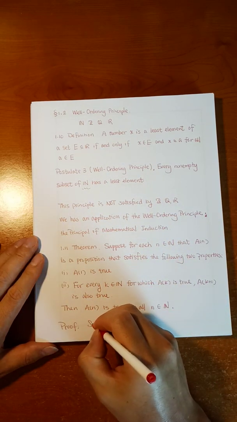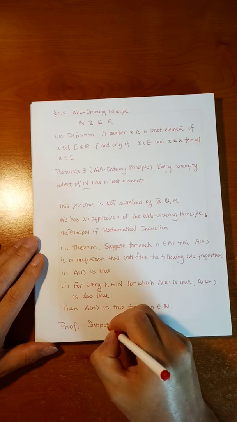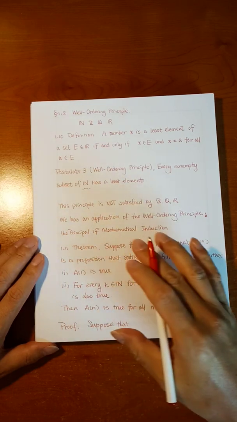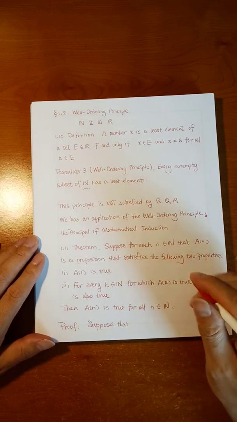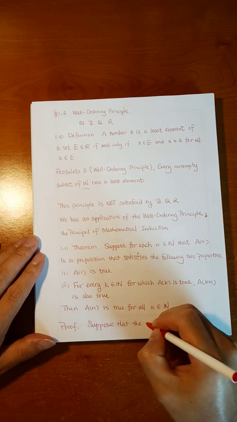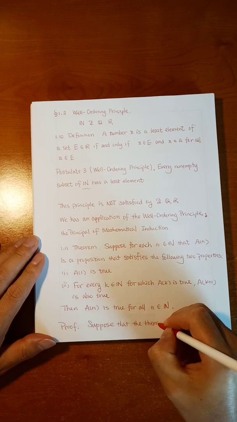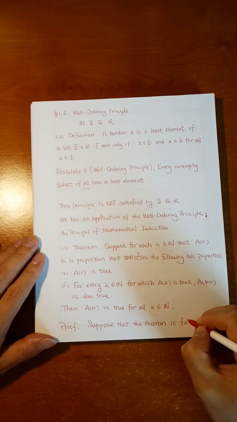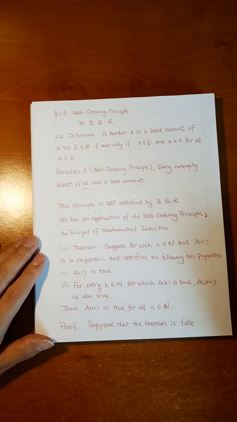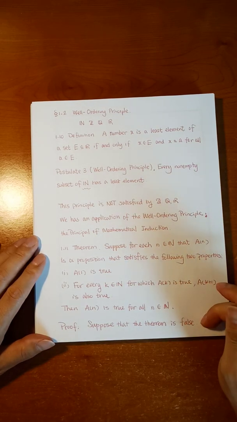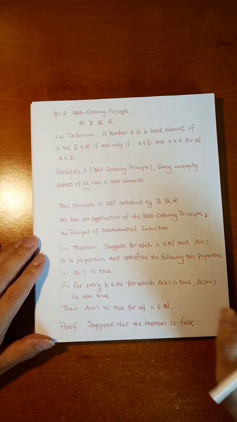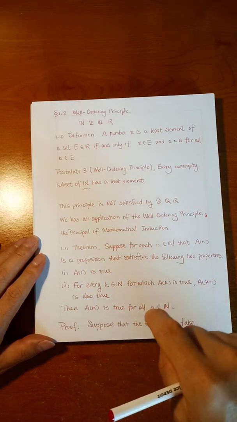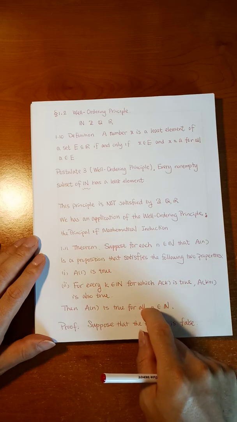Now let's suppose that this principle of mathematical induction is not correct. The theorem is false. If you assume the theorem is false, you satisfy the two conditions, but still the statement is not correct.